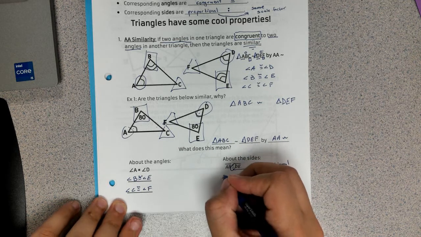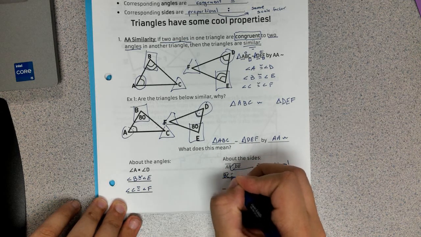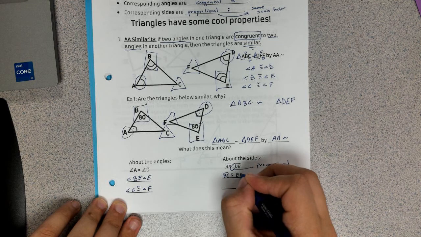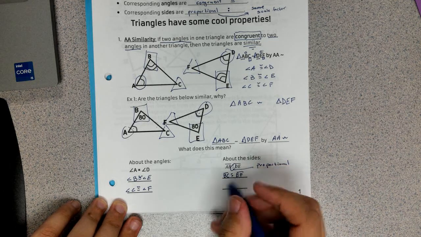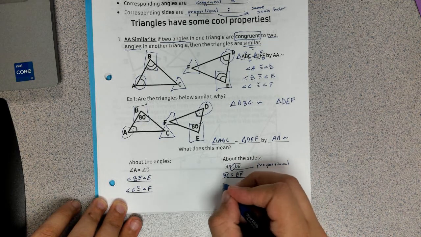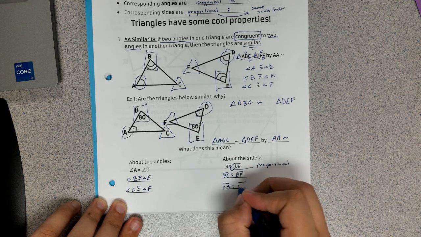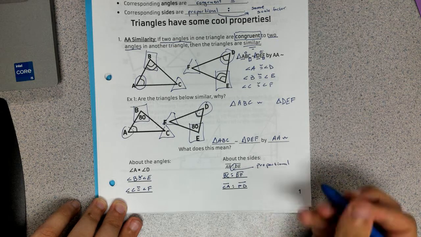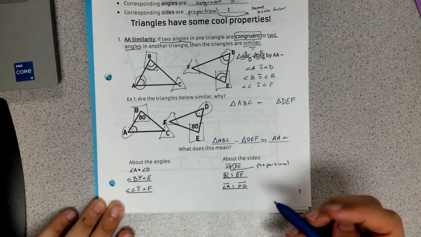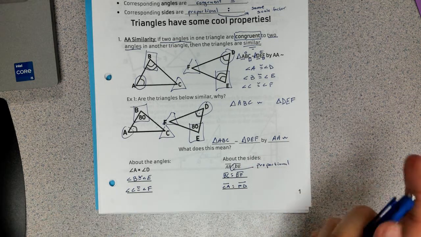We can also say that segment BC is proportional to segment EF, as they are second and third. And then we could say segment CA is proportional to segment FD, as they are the first and third. And that is what it means to be similar.